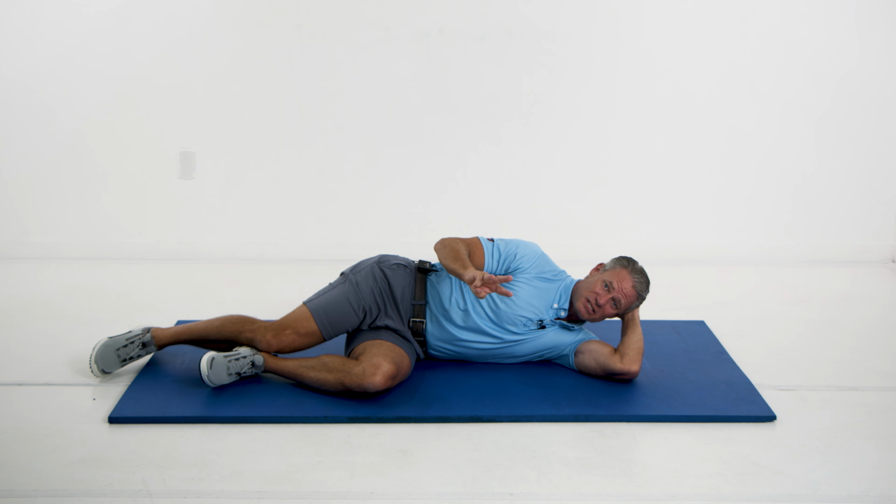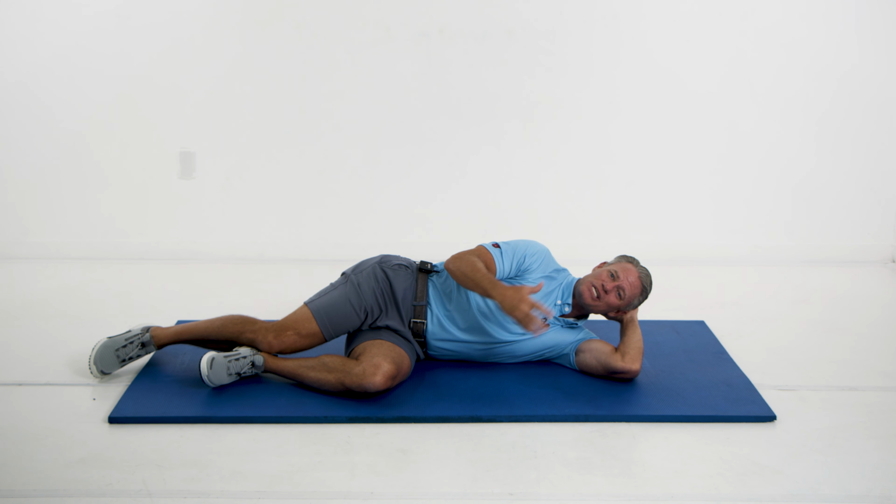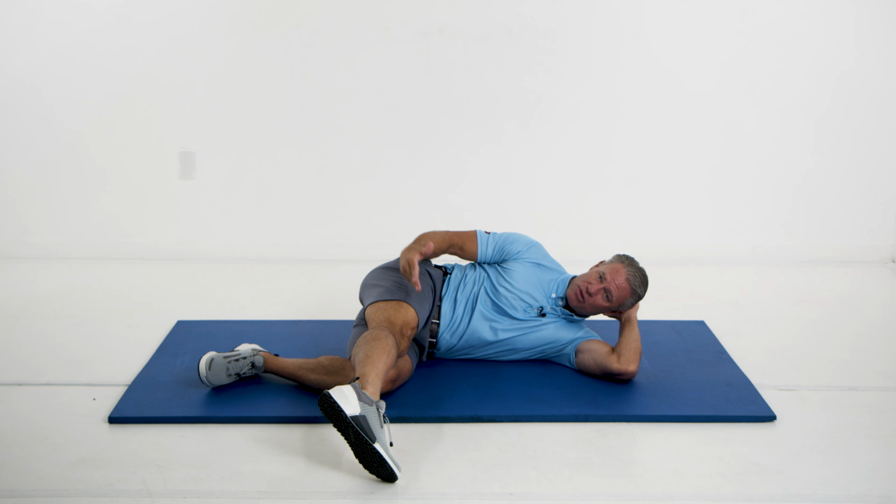Once you can do 3 sets, then I'm going to tell you, yeah, maybe let's put a little ankle weight on the end of your foot, and then we'll decrease the amount of reps because we've increased the weight. So here we go. We're going to start with our 3-part glute med. We're going to start with our thigh at 90.